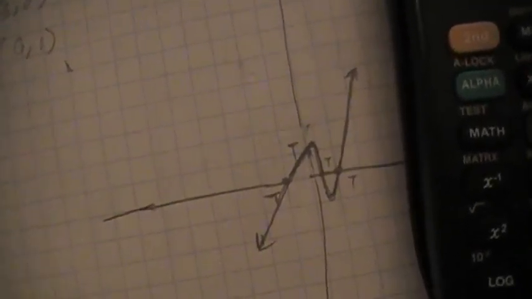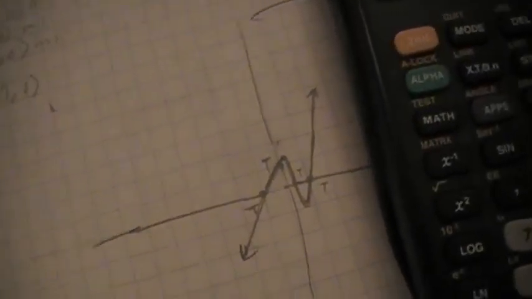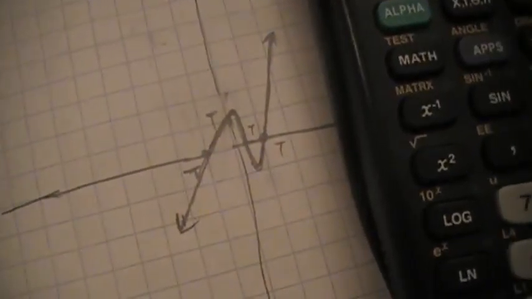But there you have it. If you want to be more accurate, find the maximum value simply by using the calculator, going to second, calc, max, looking for the left bound and right bound, and all that good stuff, and you'll be more accurate on your graphs as far as the peaks and everything.